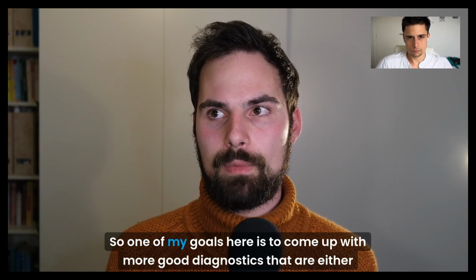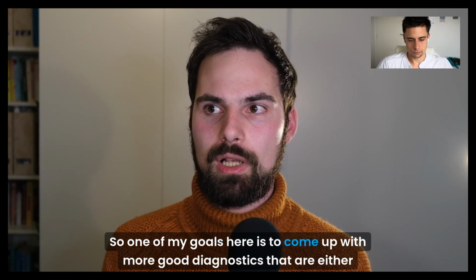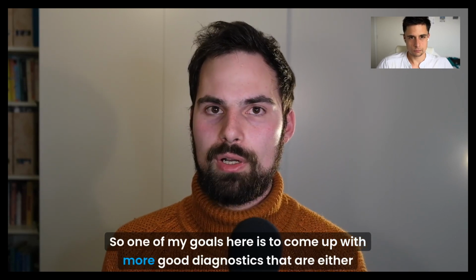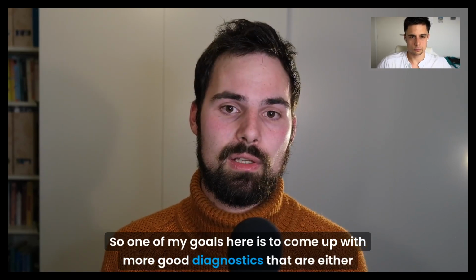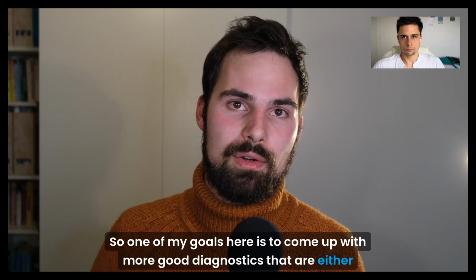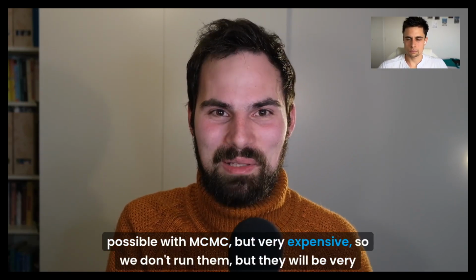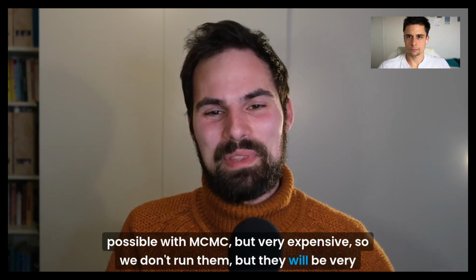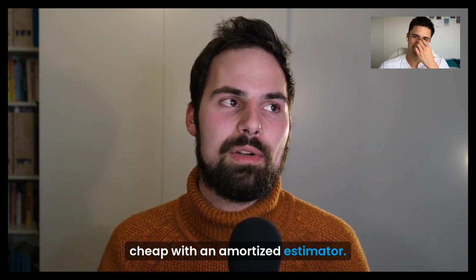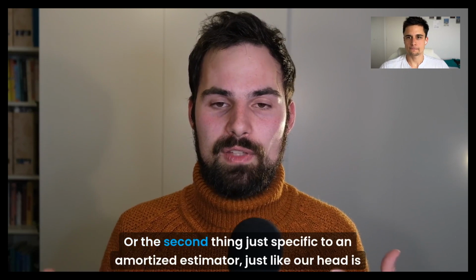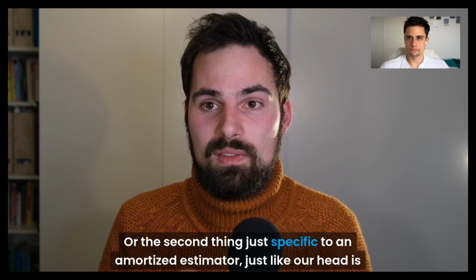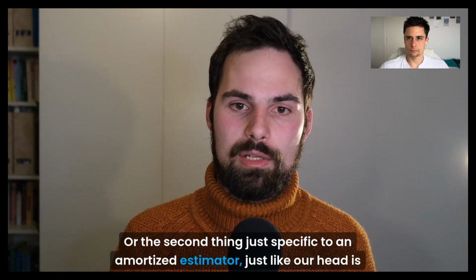So one of my goals here is to come up with more good diagnostics that are either possible with MCMC, but very expensive, so we don't run them, but they would be very cheap with an amortized estimator. Or the second thing, just specific to an amortized estimator, just like R-hat is specific to MCMC.